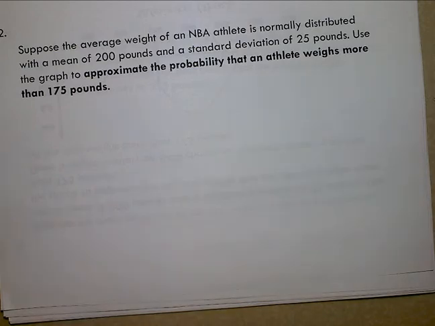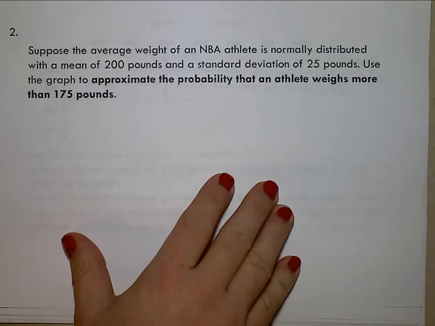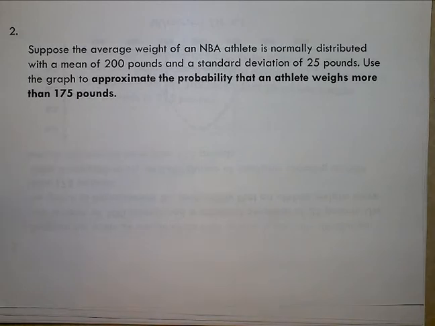Have one person per group read it while I read it out loud. Suppose the average NBA athlete is normally distributed with a mean of 200 pounds and a standard deviation of 25. Use the graph to approximate the probability that an athlete weighs more than 175.